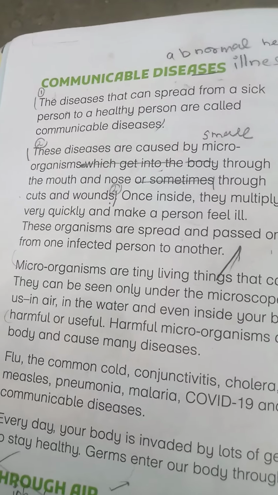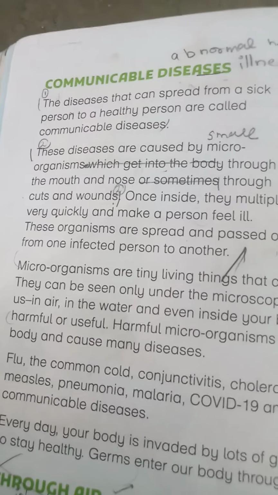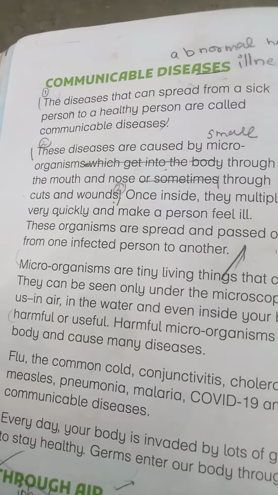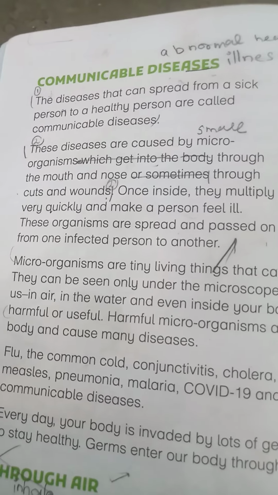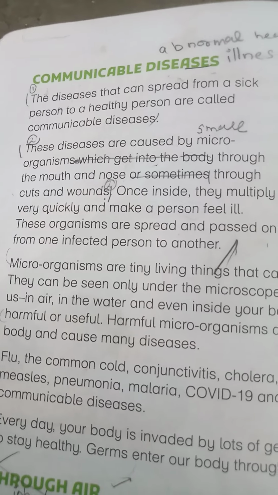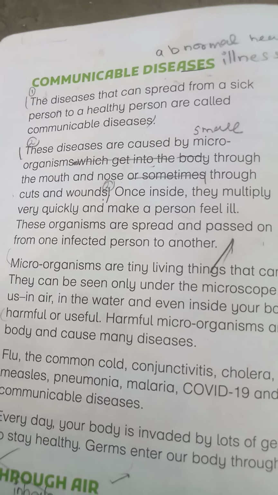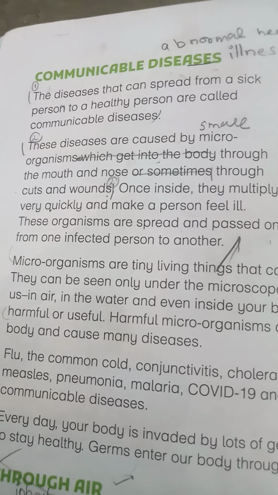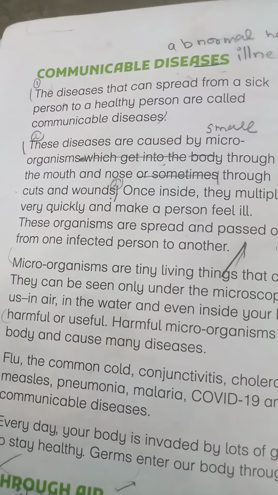As you know very well, we were discussing Chapter 3, Human Health, Class 4, subject Science. Today our topic is from page 48. The topic is communicable disease. The diseases that can spread from a sick person to a healthy person are called communicable diseases. First of all, you have to learn what is meant by communicable.